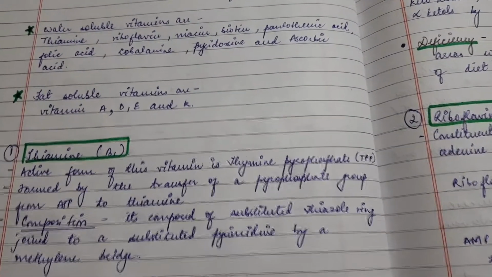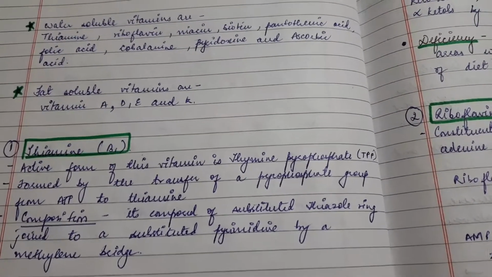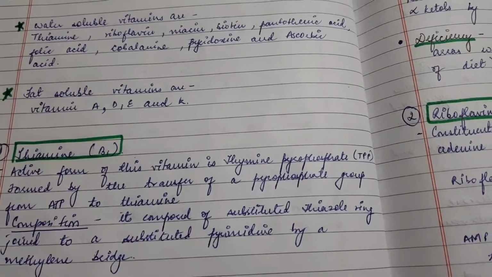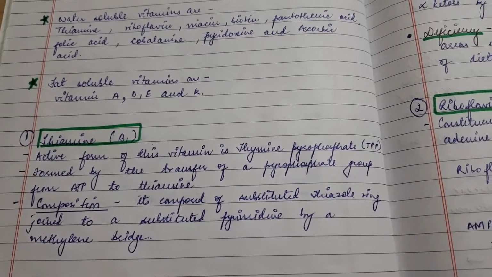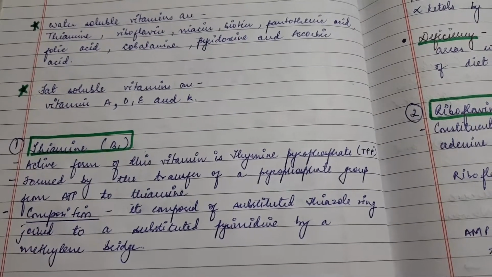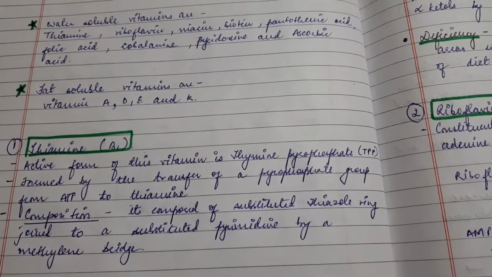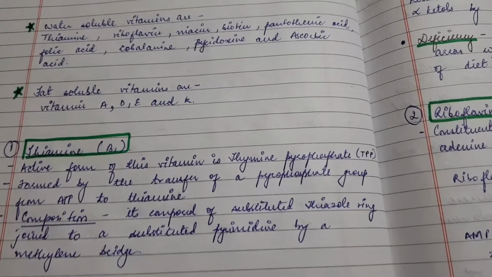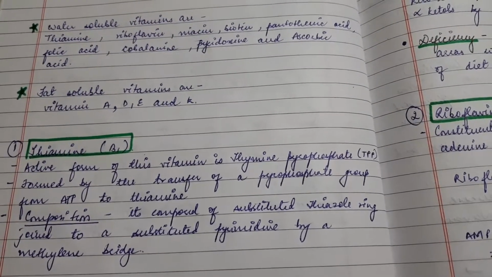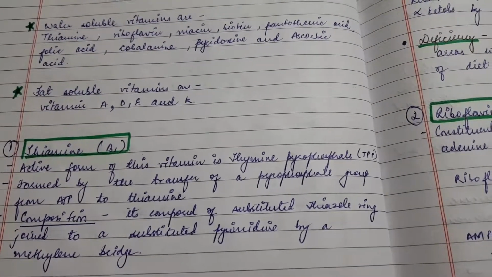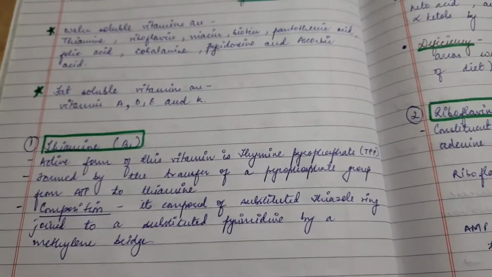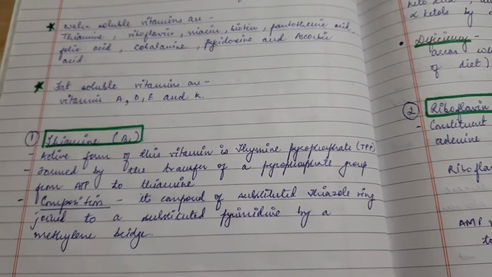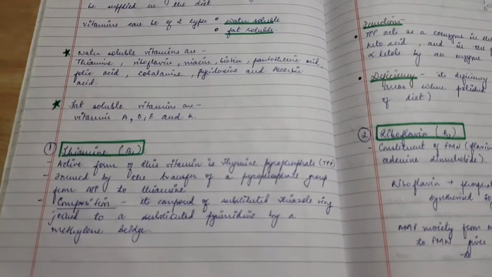Thiamine is the inactive form, and its active form is TPP, that is thiamine pyrophosphate. How is it formed? It is formed by the transfer of a pyrophosphate group from ATP to thiamine. That is, the pyrophosphate group from ATP is transferred to thiamine, and this leads to the formation of thiamine pyrophosphate.